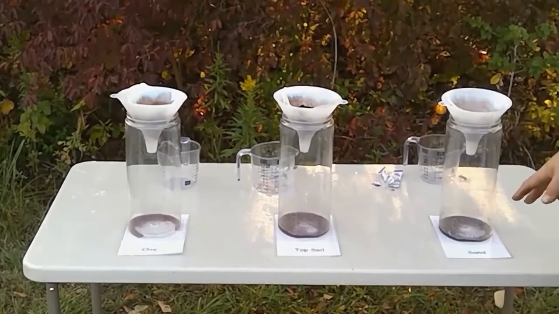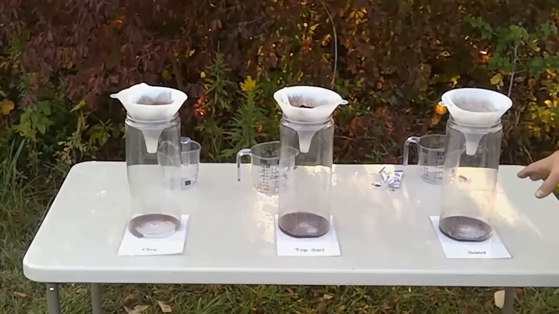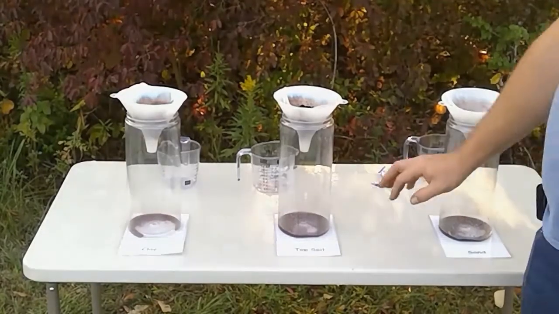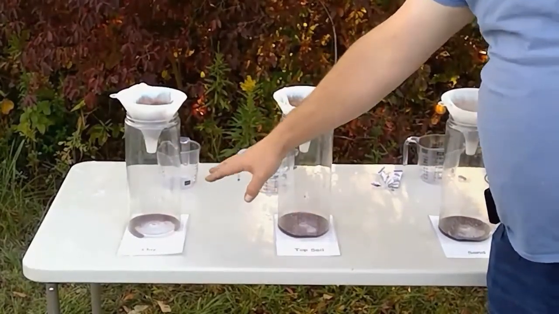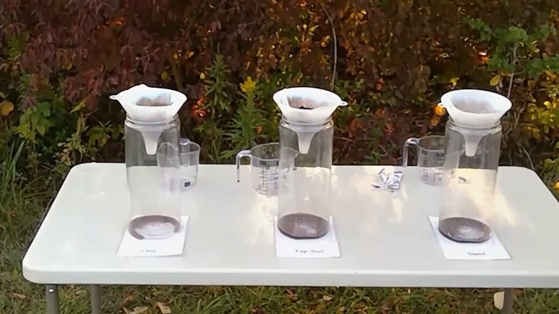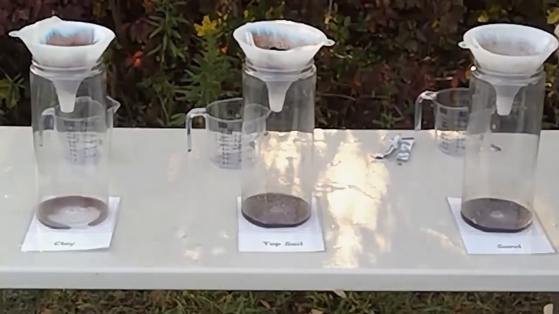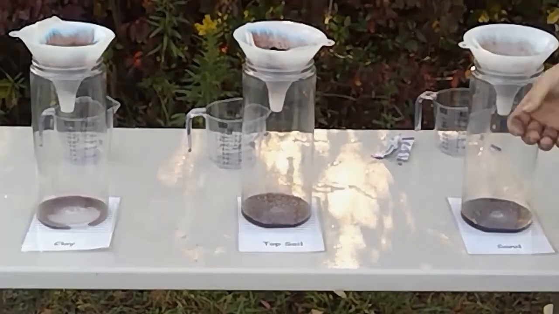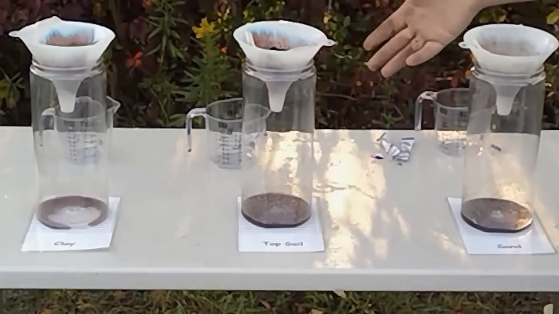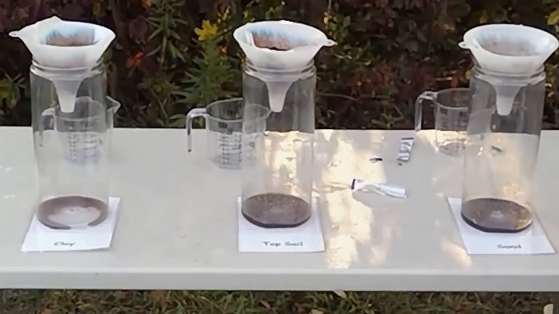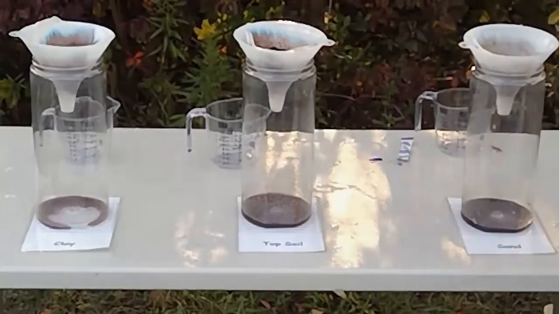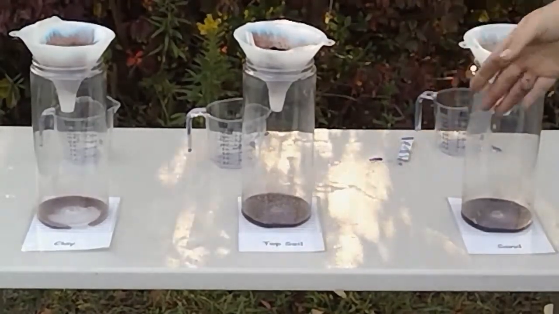So as we see here, most of the water has already finished dripping in this one. It's still dripping in this one, and still dripping with much less in the bottom of the last one, representing clay. So what we saw is that the water went fastest through the sand, slower through topsoil, slowest through the clay. We see more nutrients from the Kool-Aid in the sand, less in the topsoil, least in the clay.